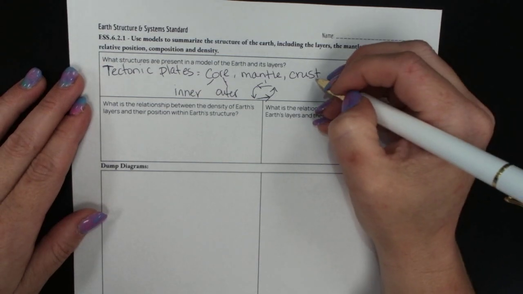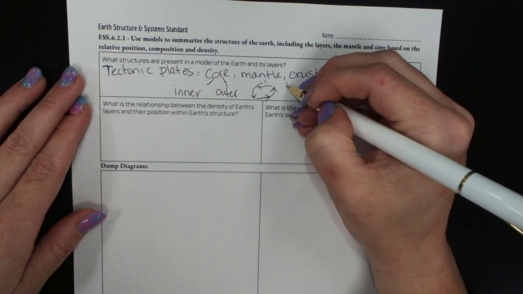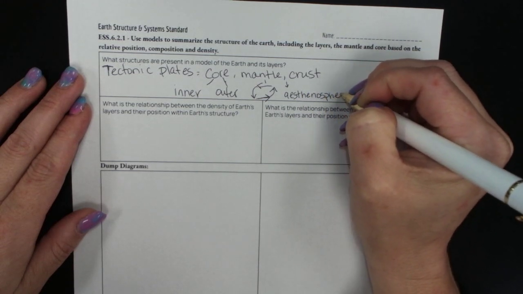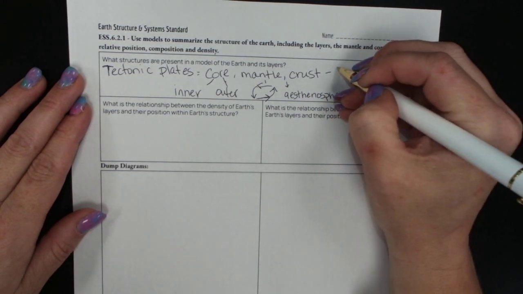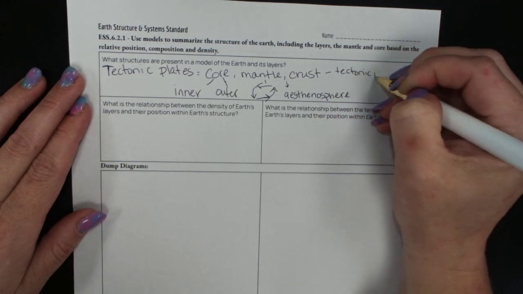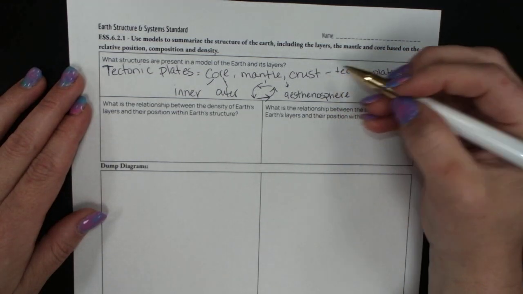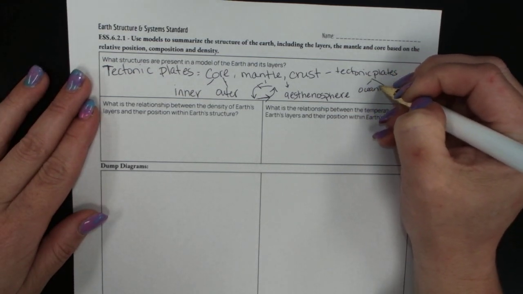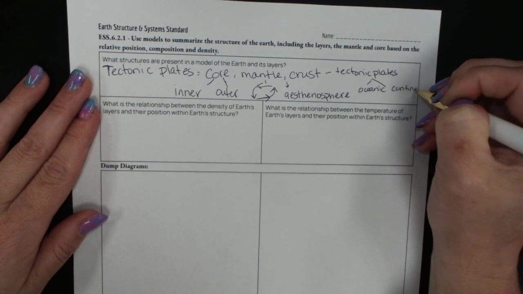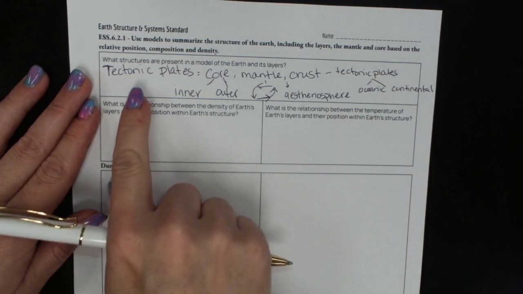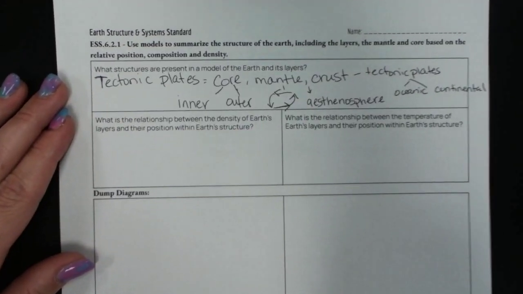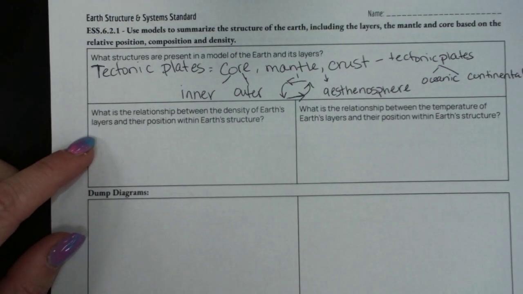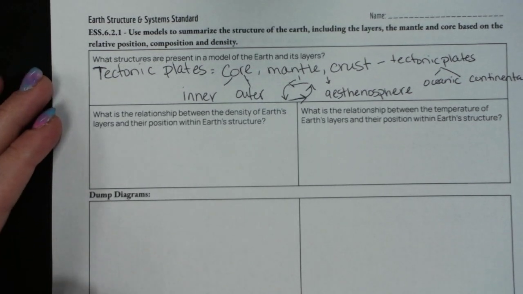Okay, now our crust is split up. There's this kind of funky layer in the middle called the asthenosphere. And then we know our crust is split up into these tectonic plates. And then those tectonic plates, they have oceanic and continental crust. So those are kind of all the structures that take place within the Earth itself. What's the relationship between the density of Earth's layers and the position of Earth's structure?